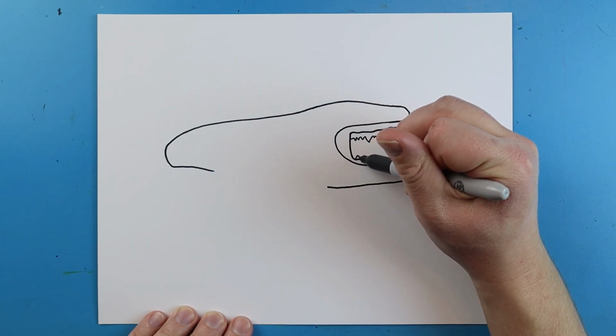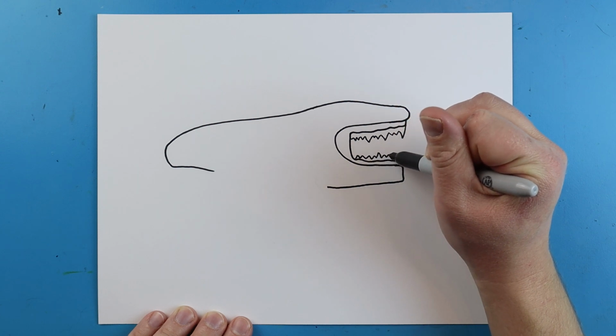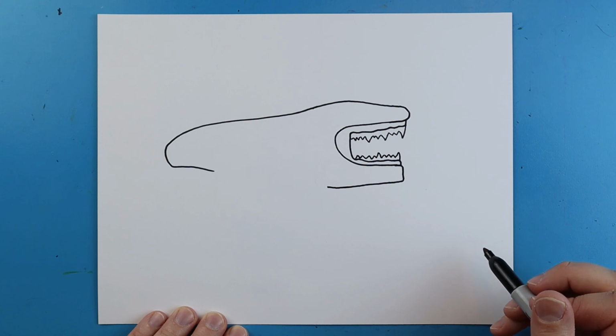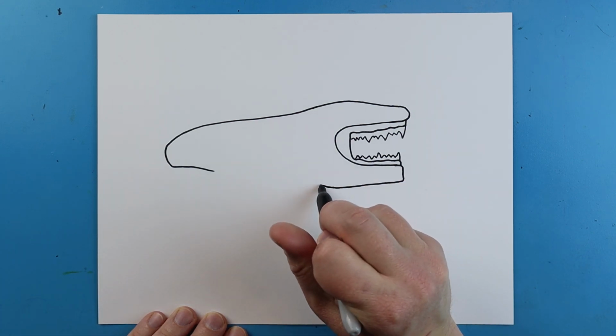Do the same thing here. We're just going to make some sharp teeth, a few random big ones in here, like that. I'm going to angle this up just a little bit.